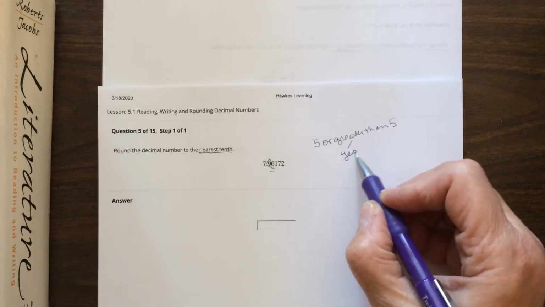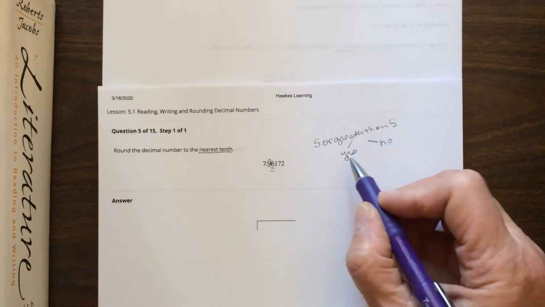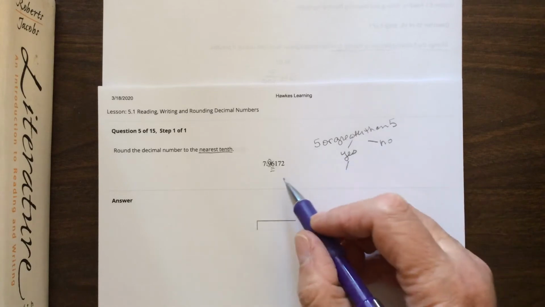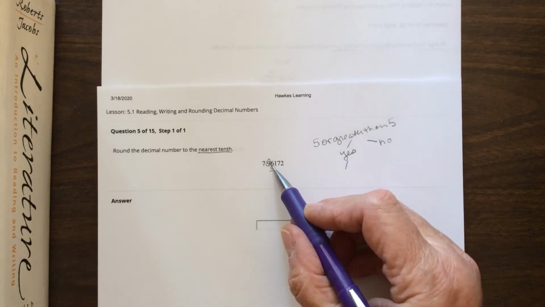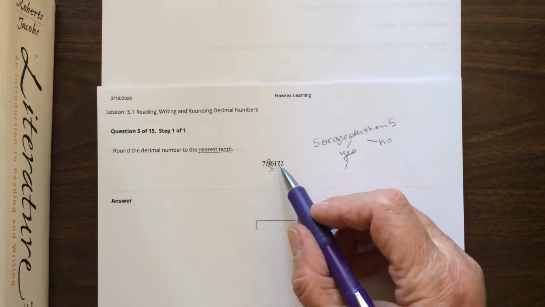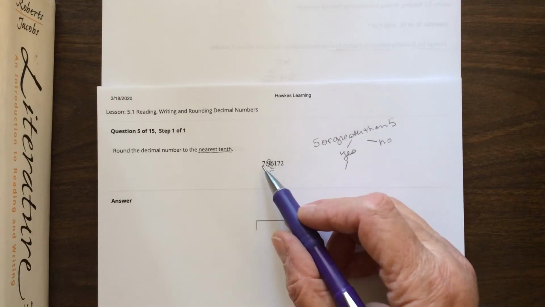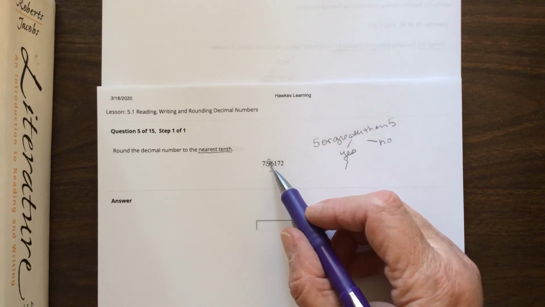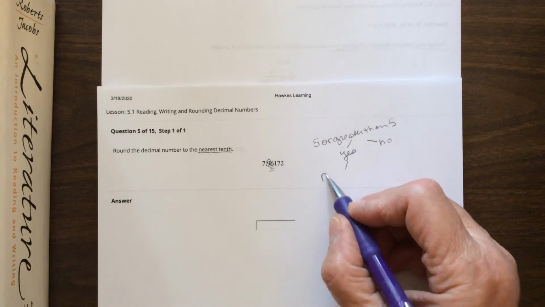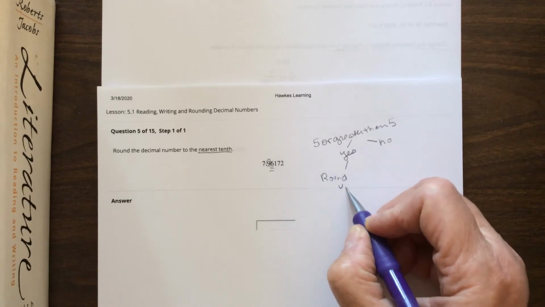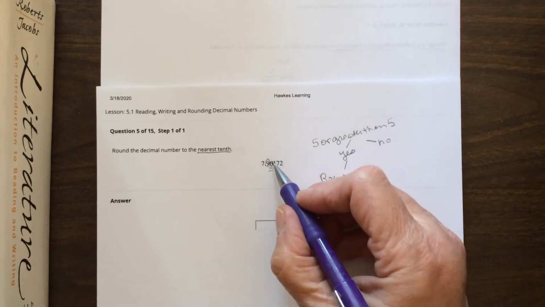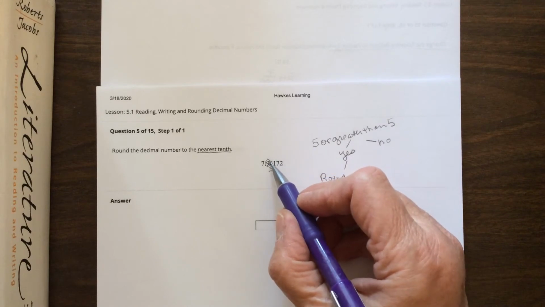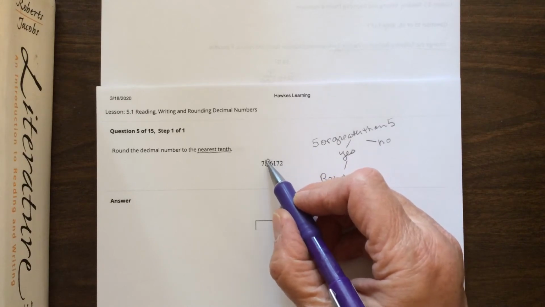Yes, it is. It is greater than 5. That means we're going to round this number up. We're going to make it bigger than 7.96172. Round up. How are you going to do that? You're going to increase this tenths digit by 1.